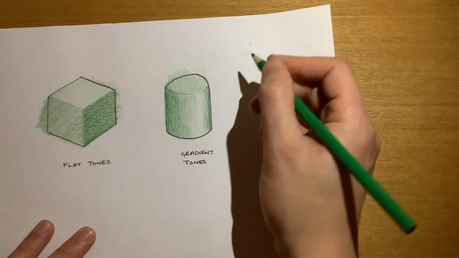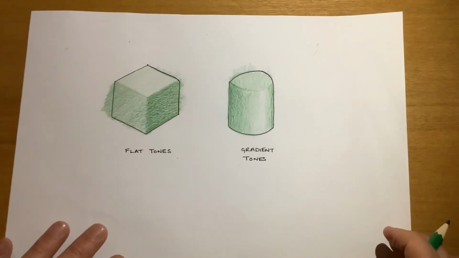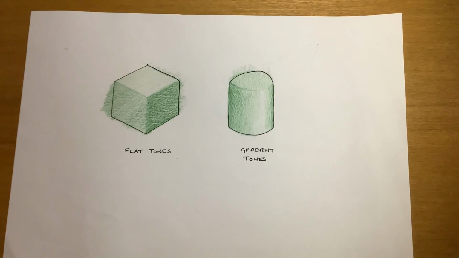You've now got the opportunity to create these shapes yourself and apply flat tones and gradient tones to different objects to show how light affects their colour.